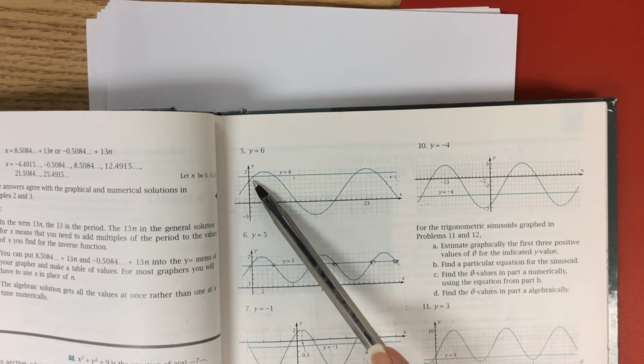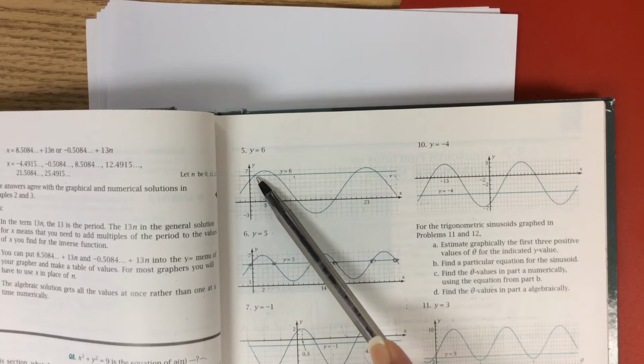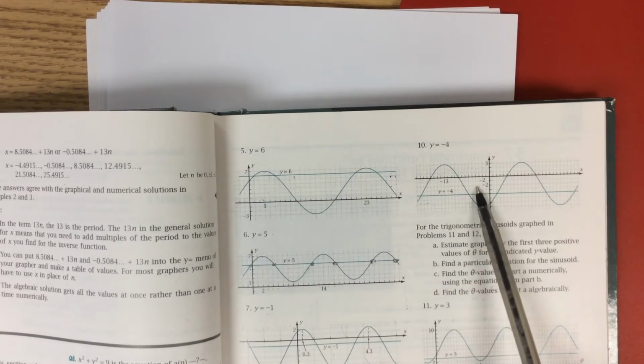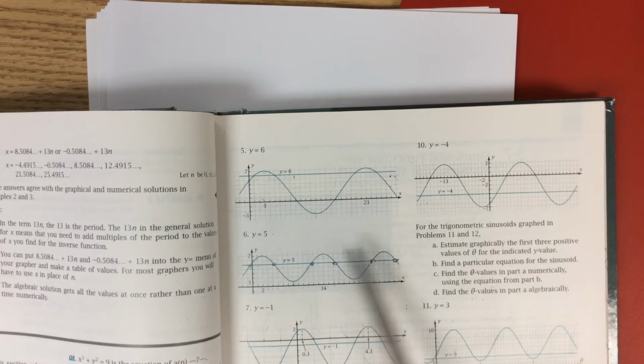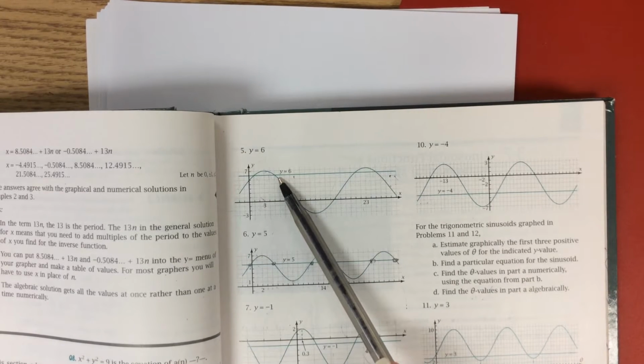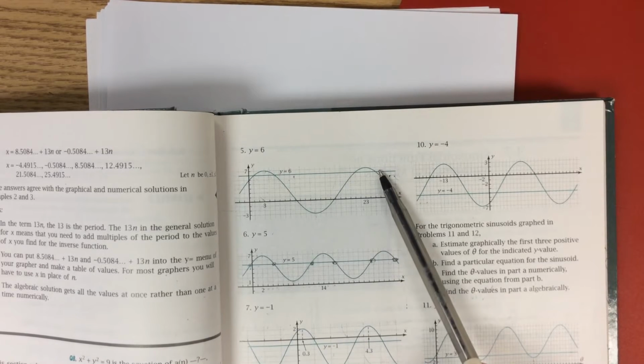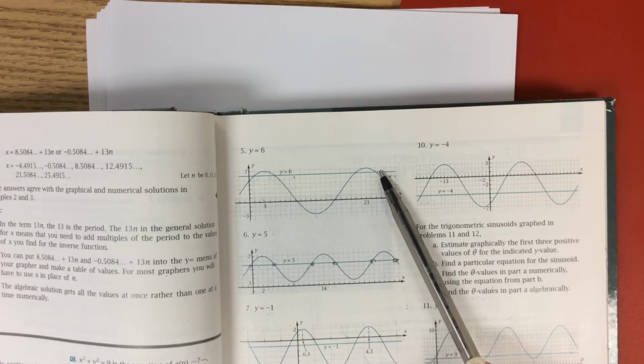So we're estimating that spot right there where the sinusoid and the horizontal line cross. And we're estimating that spot, and that spot, and that spot. We're solving a problem graphically.